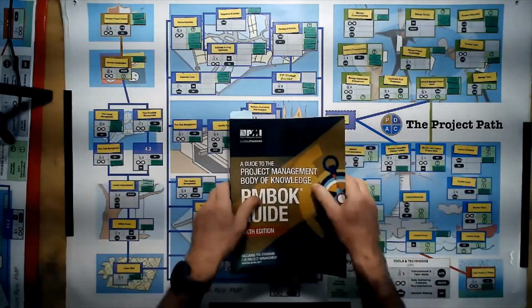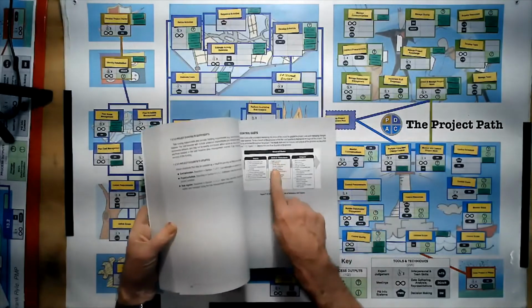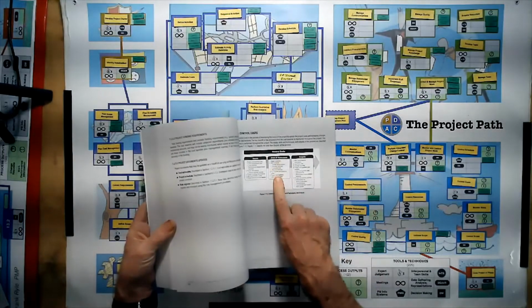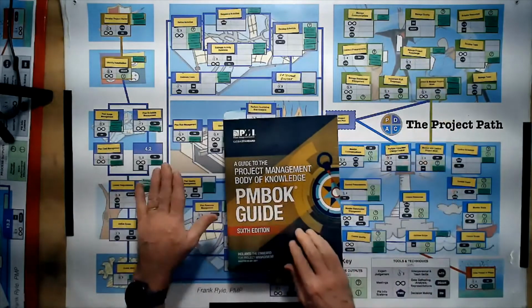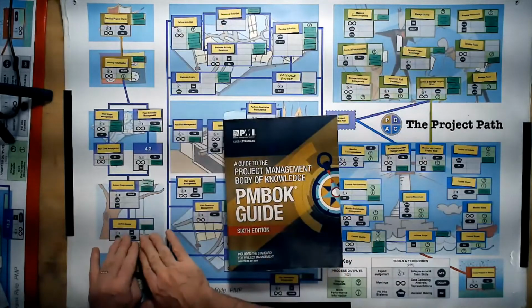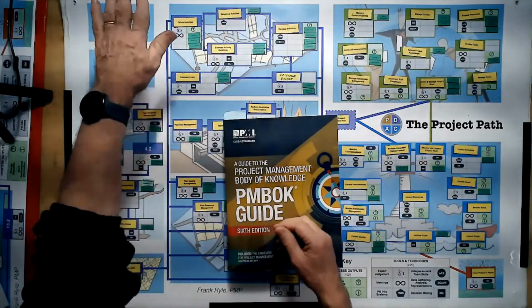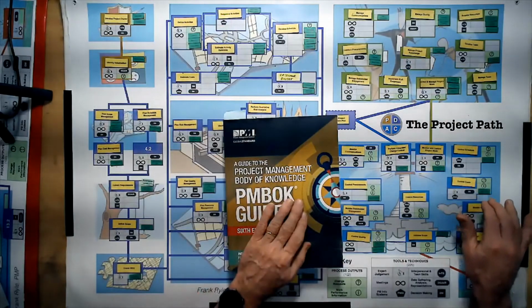And of course, in order to do justice to this beautiful book, we now have to look at the tools and techniques. And you've seen them here, the tools and techniques. Now, a tool and technique can be used in different places. The outputs only in one place. Typically, the scope statement will only come from here. The project charter will only come from here. The schedule will only come from here. The cost forecasts would only come from here.